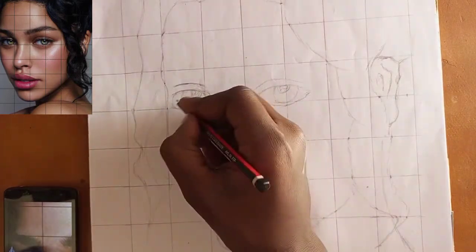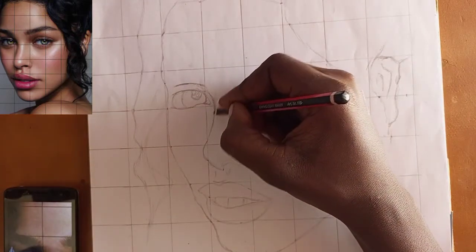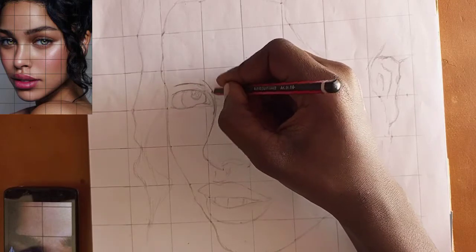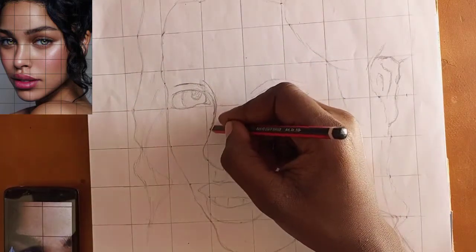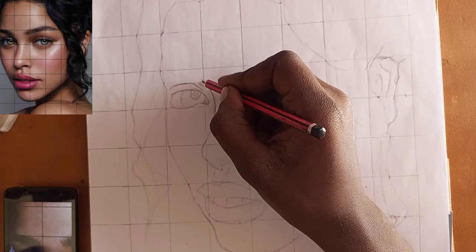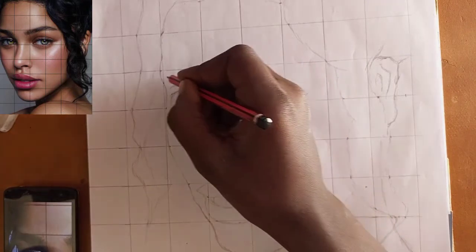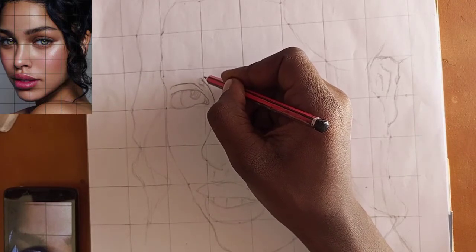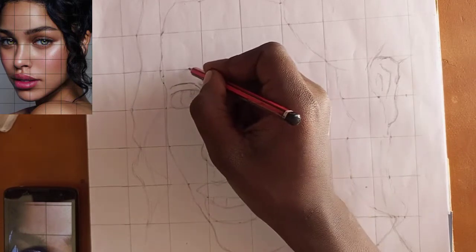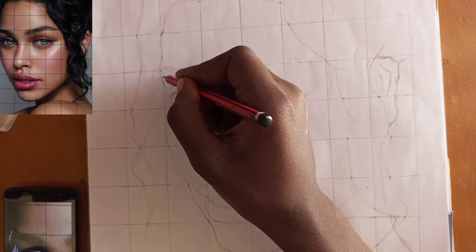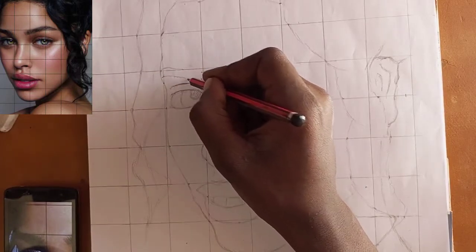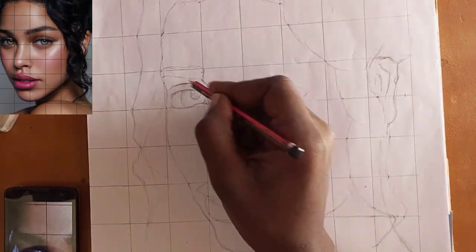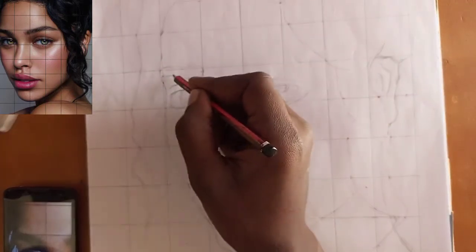So I'm going to draw the eye, but let's first make the nose look the same as that one. Now it looks exactly like that one. Now I'm going to sketch the eyebrows. So the eyebrows very accurately.